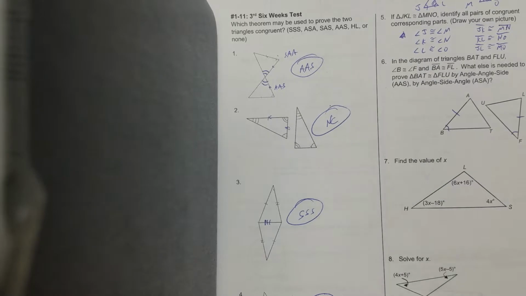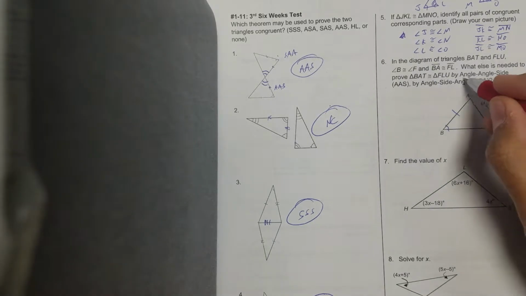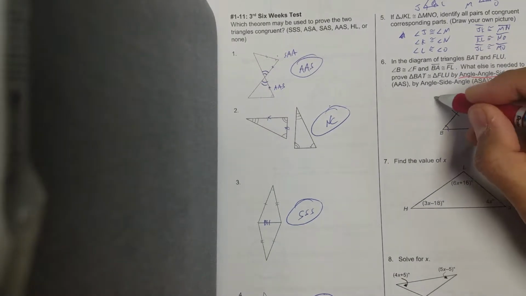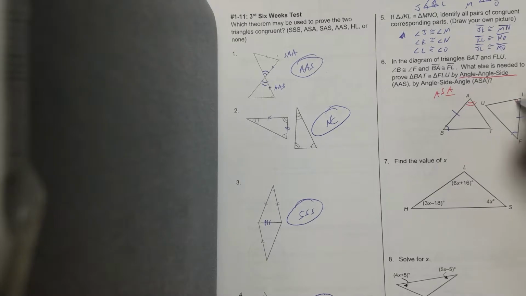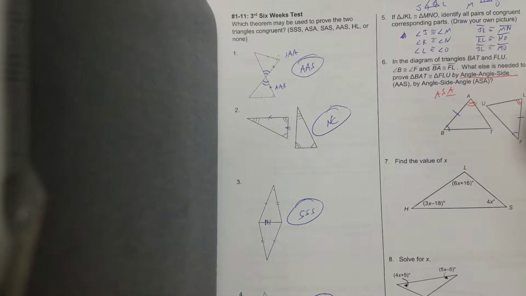Okay, so the next thing I need to prove ASA. So far I have an angle and a side, I need another angle. So that one's going to be this: angle, side, angle. So for the red one, the answer is angle A is congruent to angle L.